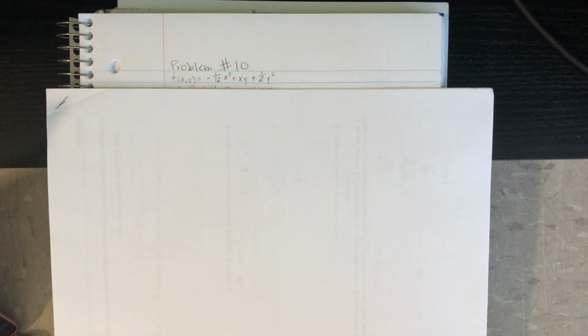Okay, so I will be doing number 10 for the video project that was assigned. The beginning of this problem starts with the equation f(x,y) = -1/12 x^3 + xy + 1/8 y^2, and part A asks for the partial derivatives fx and fy.